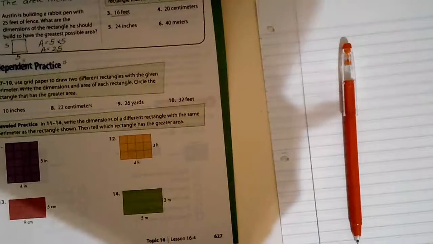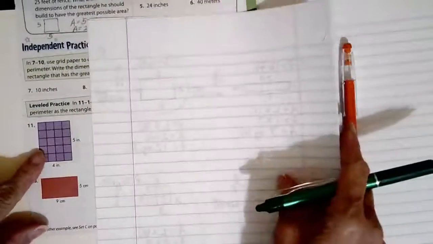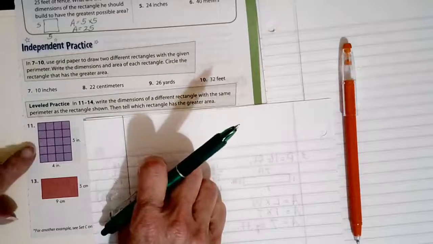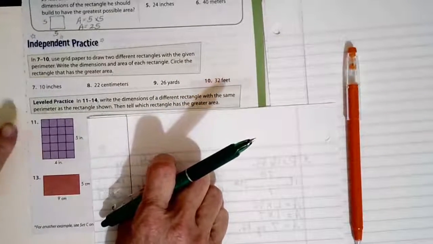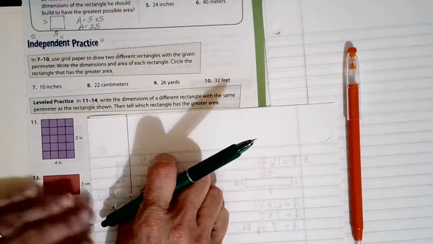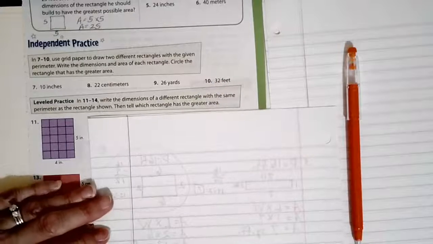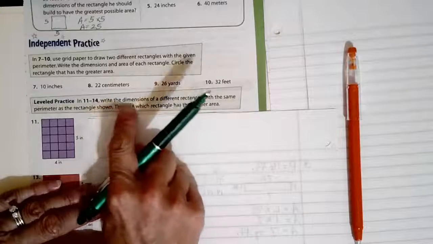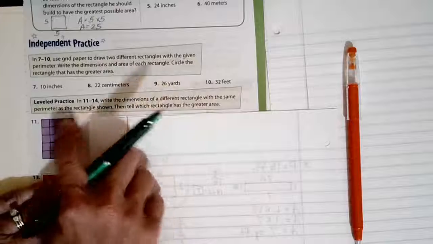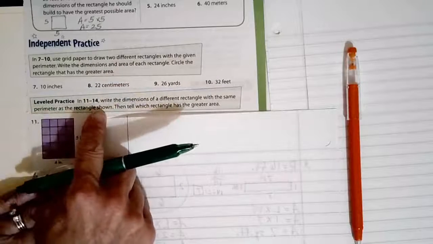And let's look at number 11. Now I want to do 11 for a couple of reasons. Number 1, it already has the grid lines for you, so you have a good visual of the area. And also, because it's our first one on this section, this time it says, write the dimensions of a different rectangle with the same perimeter as the rectangle shown.